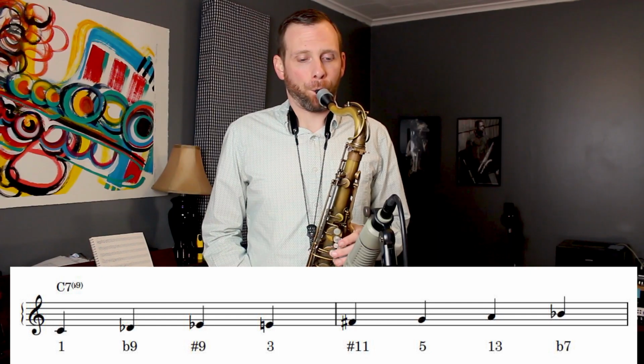So step one, what we need to do is form what I call a diminished dominant scale. And all that is a half whole octatonic scale. It looks and sounds like this.